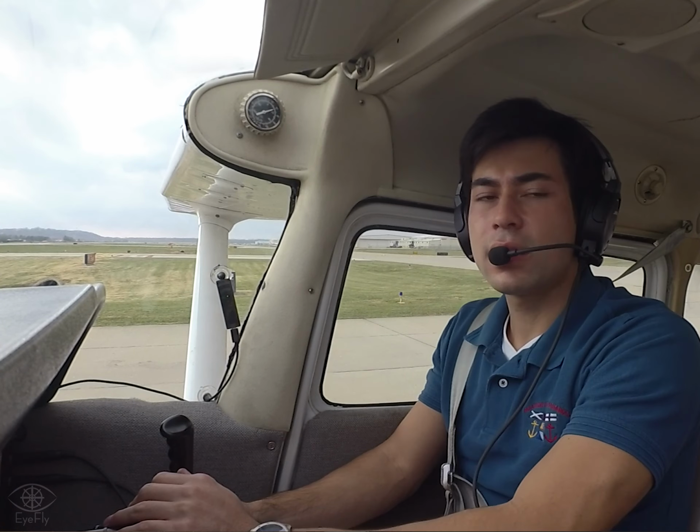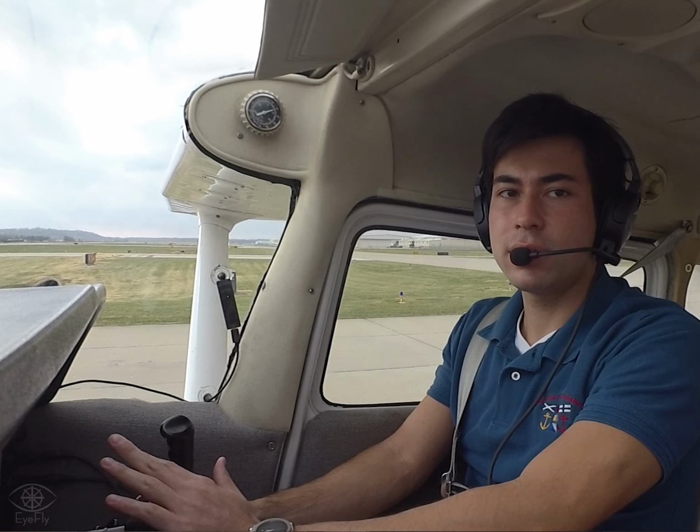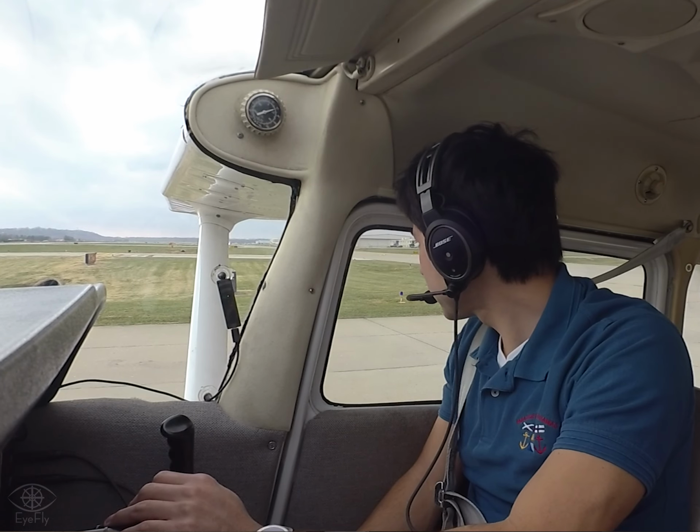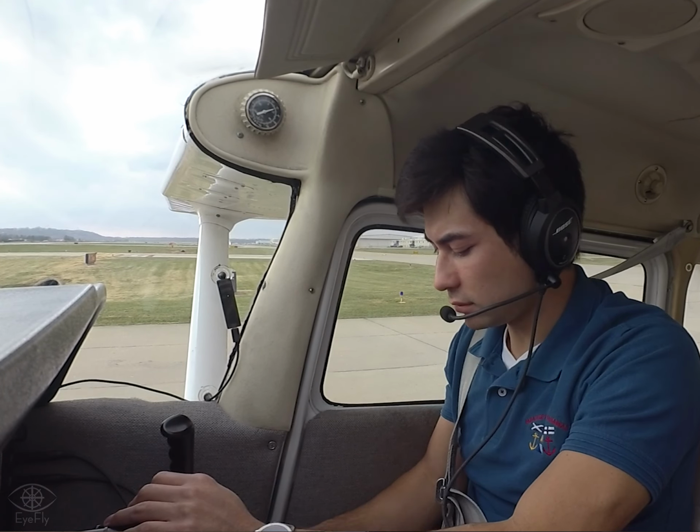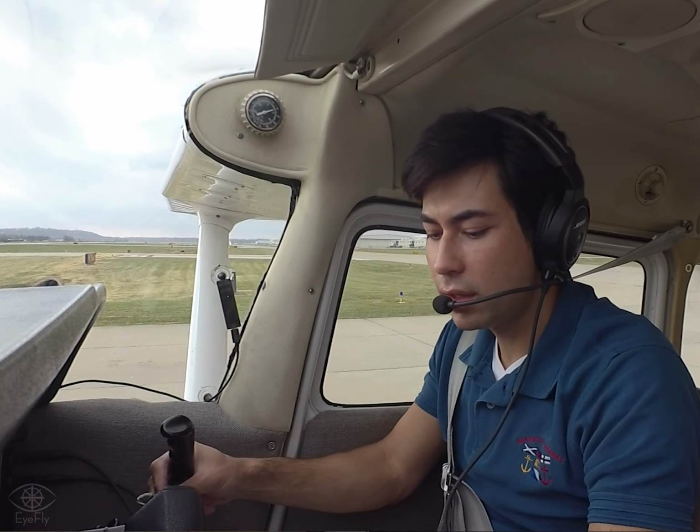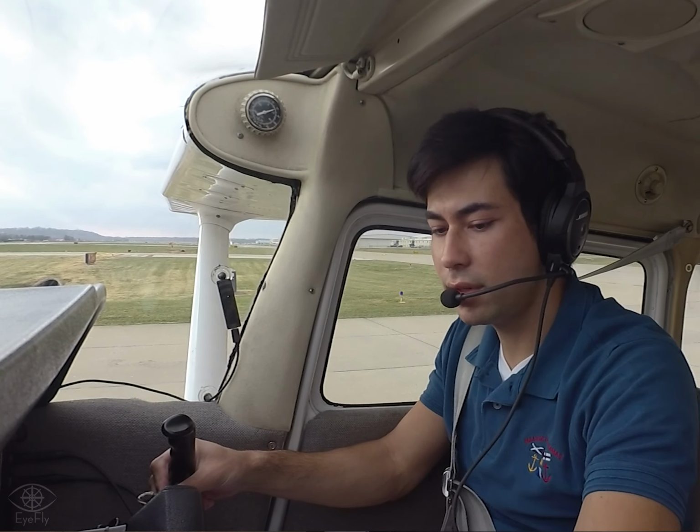Tower, Skyhawk 901 Papa Alpha, ready for departure 26 left, Alpha 1. Skyhawk 901 Papa Alpha, on course approved, runway 26 left, clear for takeoff. Clear for takeoff, 26 left, on course for 901 Papa Alpha.